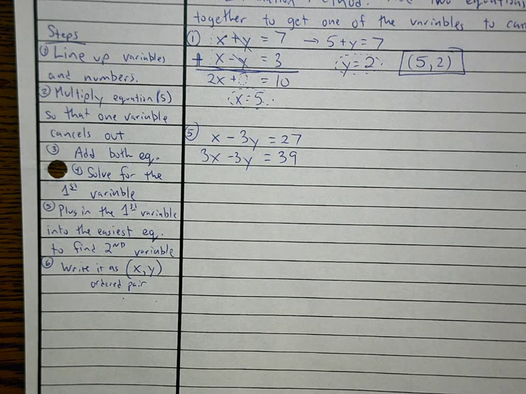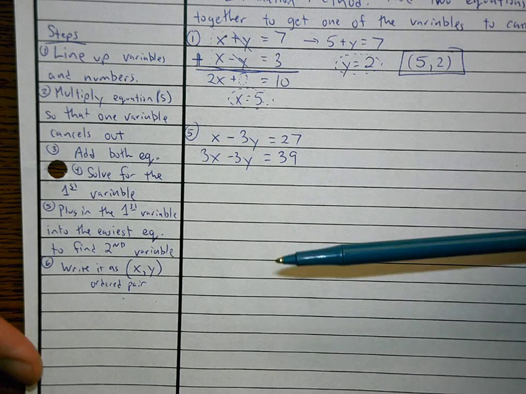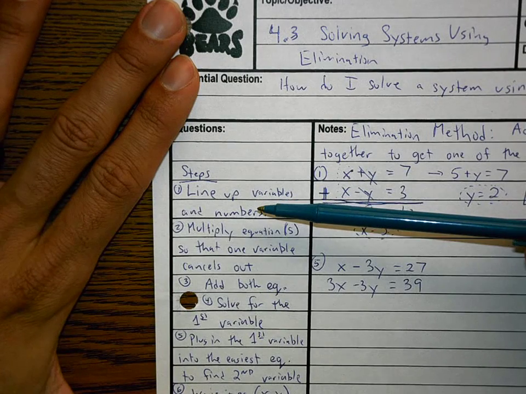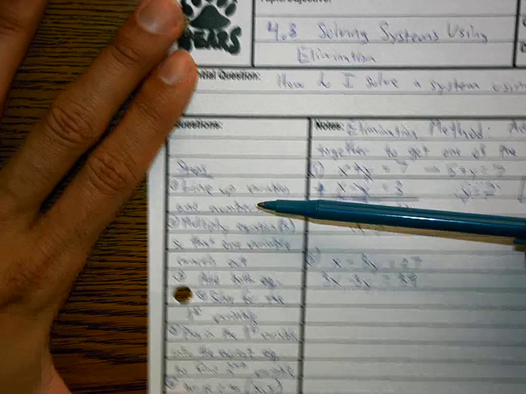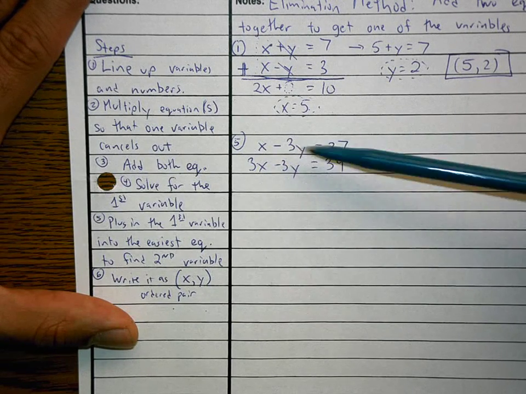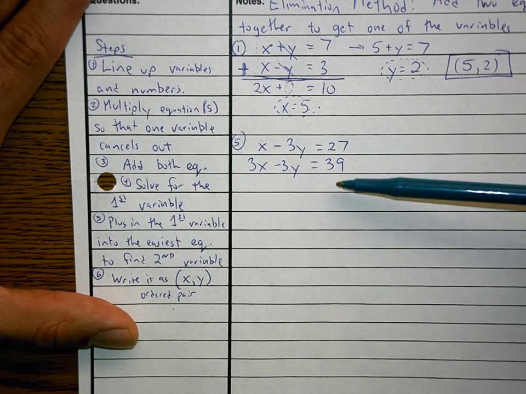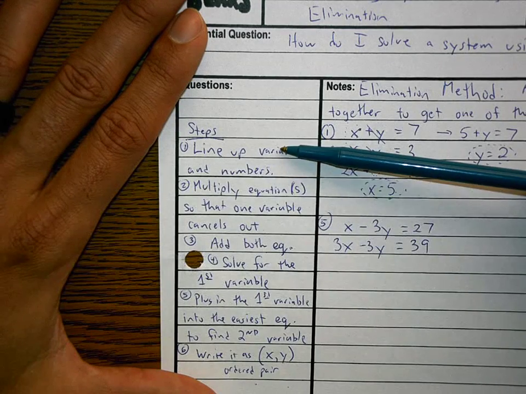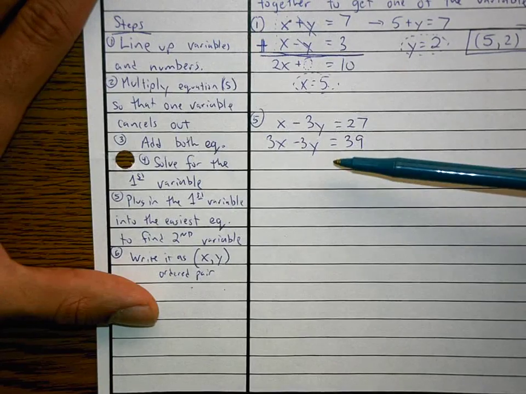So now that you have it down, let's go through our steps so you can see what I want you to look for. Step number 1 says, line up the variables and the numbers. Are the x's over the x's, and the y's over the y's, the equal sign over the equal sign, and the numbers over the numbers? Sometimes you have to do this step, sometimes you don't. We don't have to this time.